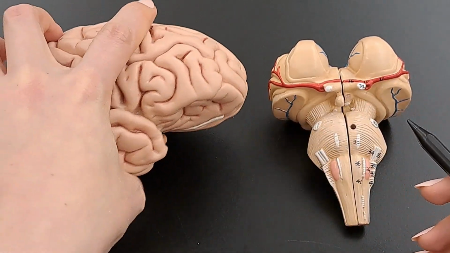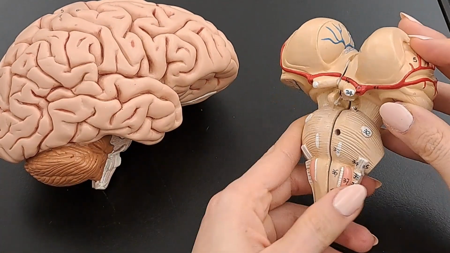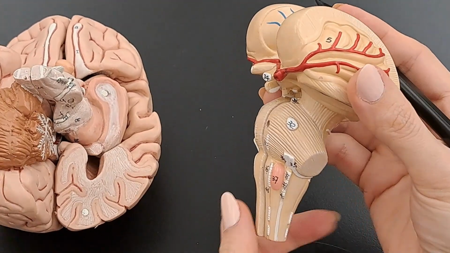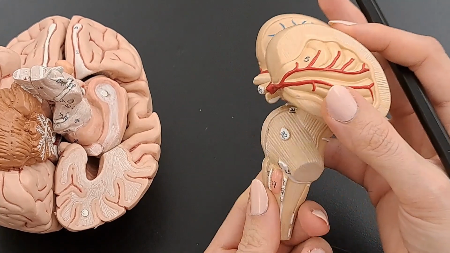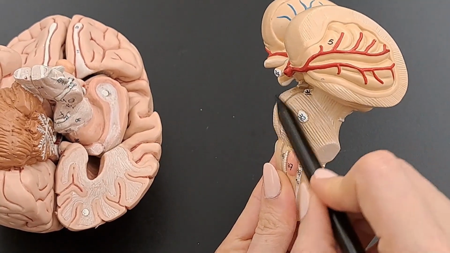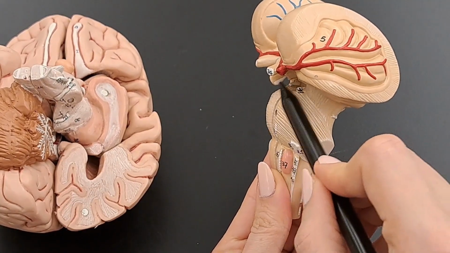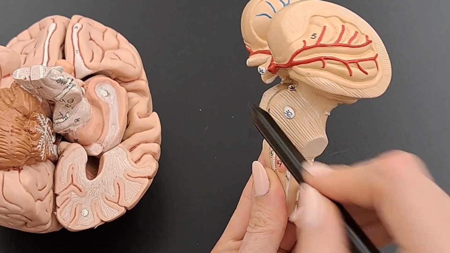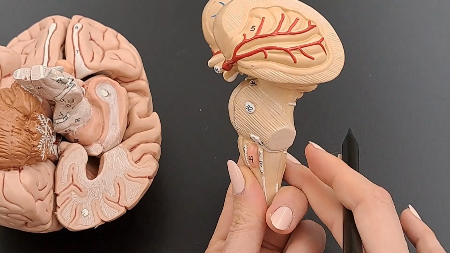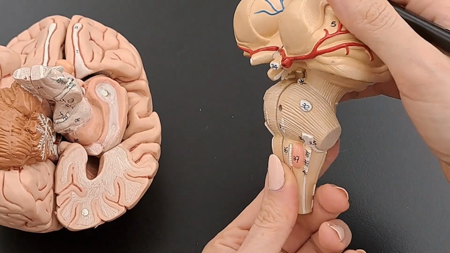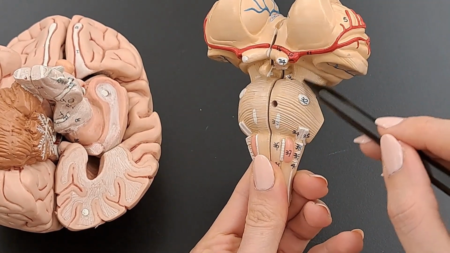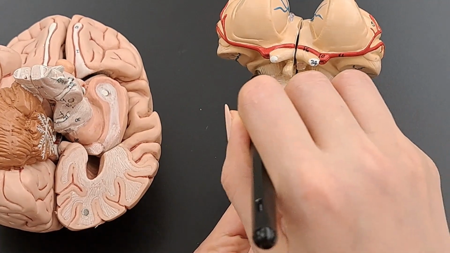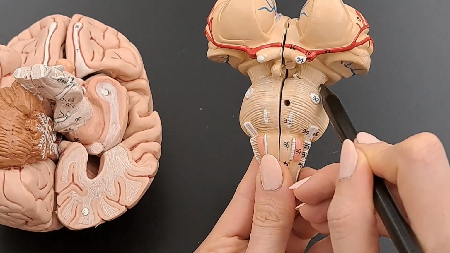On this model, to know the anterior aspect from the posterior aspect, look at the pons. The pons always faces anteriorly. The protrusion of the pons is always anterior. So this is the anterior aspect, that is the posterior aspect. On the midbrain, which is this part, we have anteriorly the cerebral peduncles. This is the cerebral peduncle, that is the cerebral peduncle.